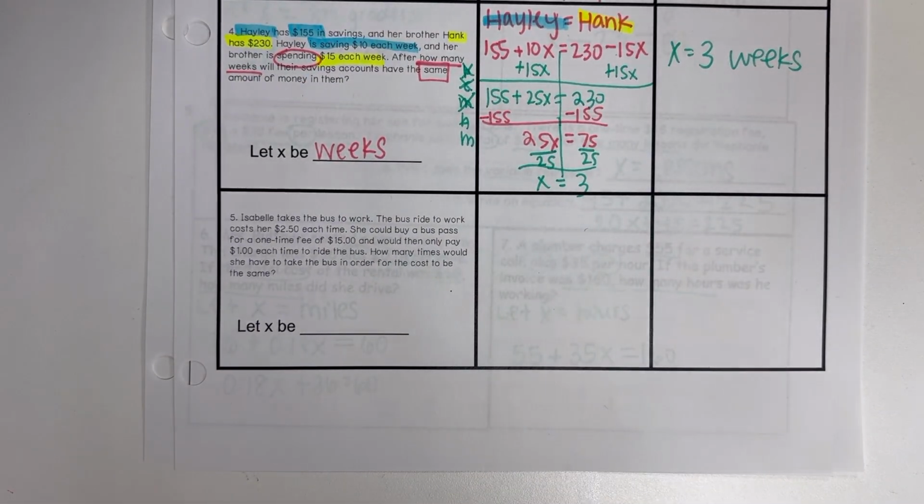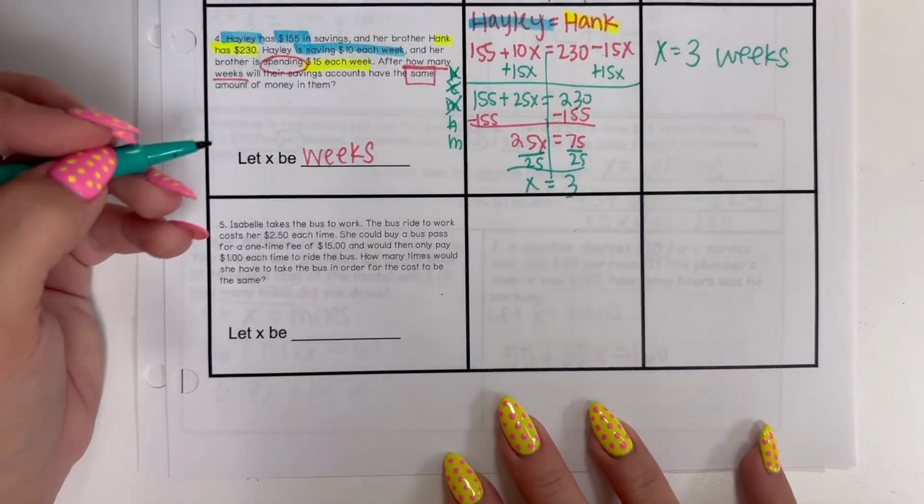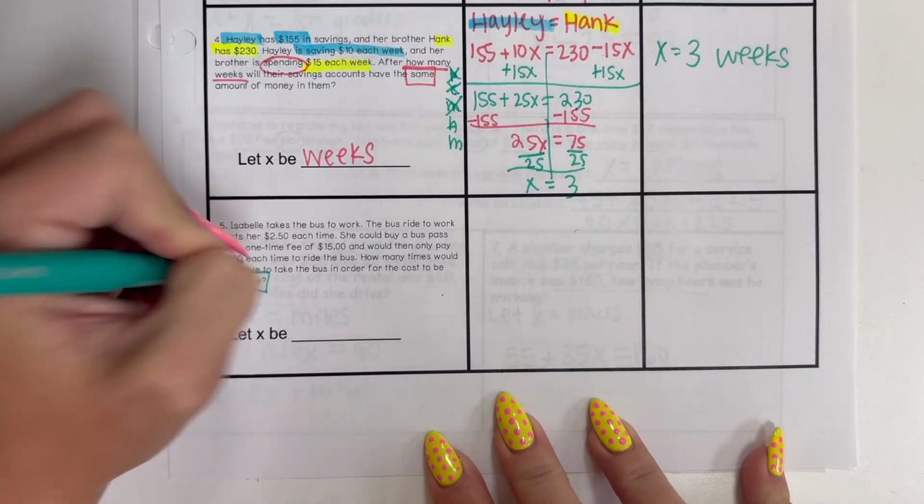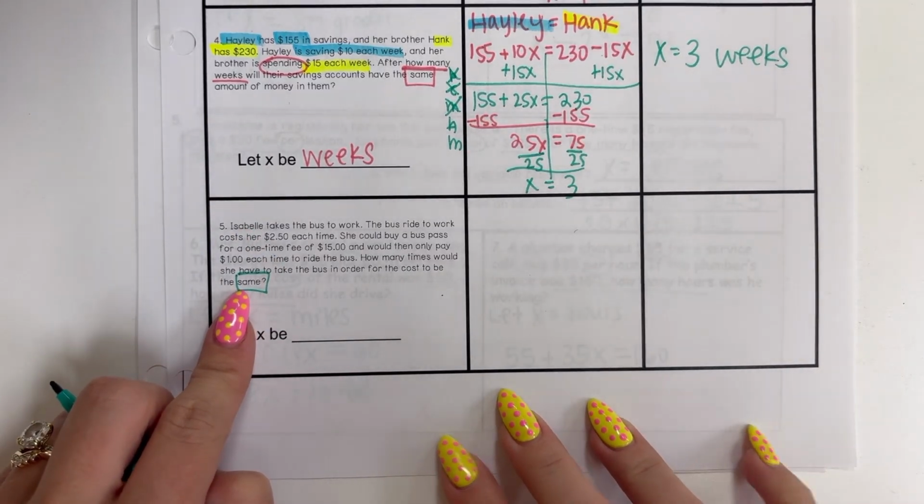All right, last one. Isabel takes the bus to work. The bus ride to work costs her $2.50 each time. She could buy a bus pass for a one-time fee of $15 and would then only pay $1 each time to ride the bus. How many times would she have to take the bus in order for the cost to be the same? So notice all of these problems are the same because they have that word same in there.